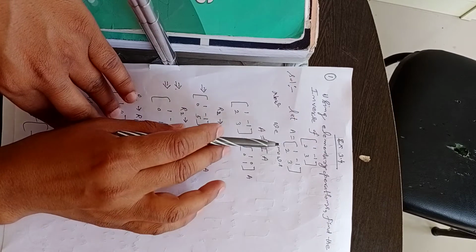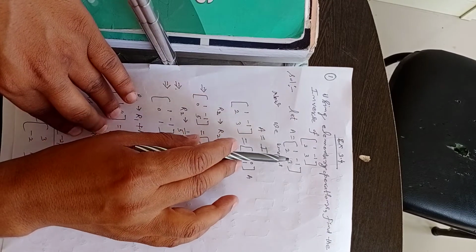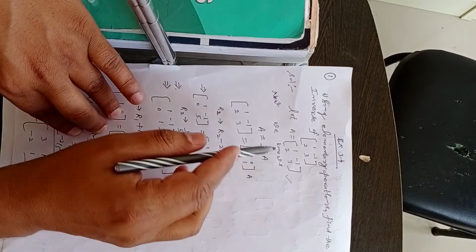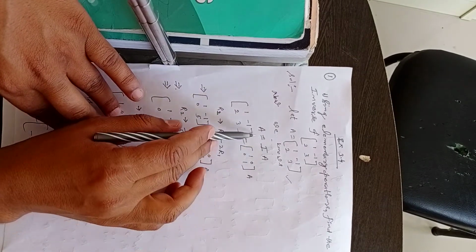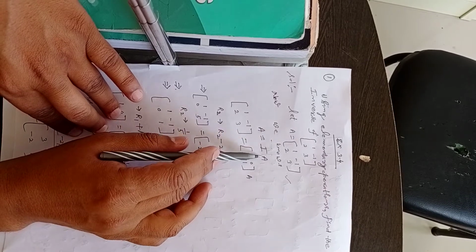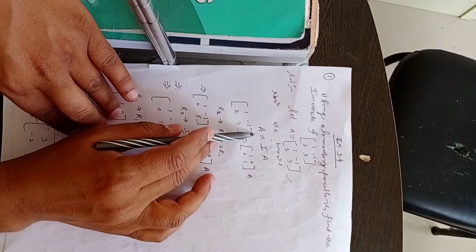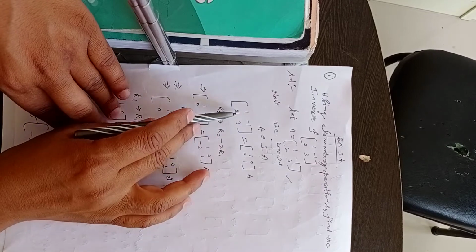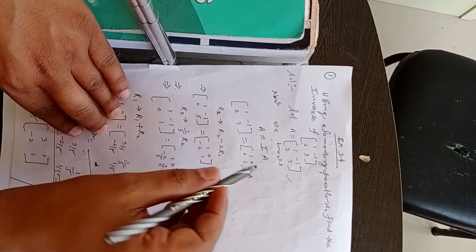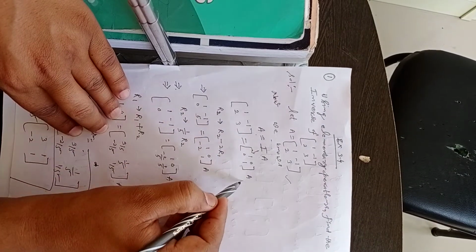The matrix is given. So let A = [1 -1; 2 3]. We let the given matrix be A. Now we know that A = IA. If we multiply the identity matrix with any matrix, its value will be the same. So we will write it like this: [1 -1; 2 3] = [1 0; 0 1] A. This is the identity matrix times A.